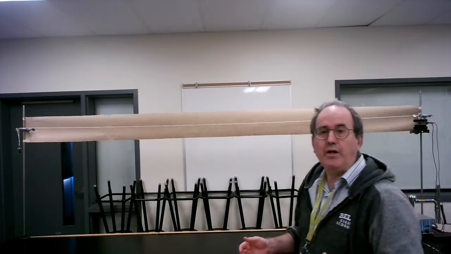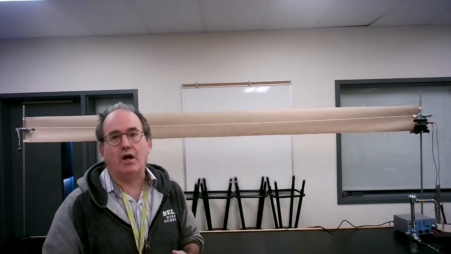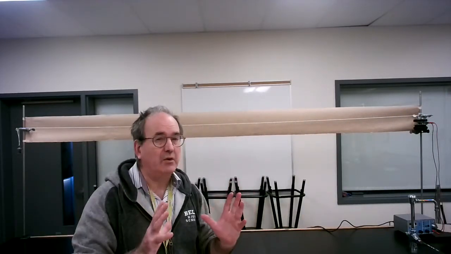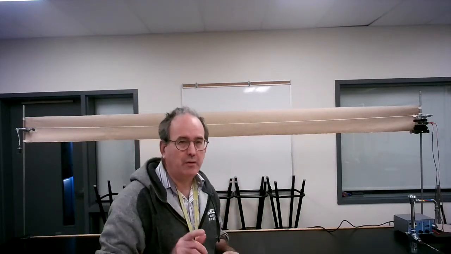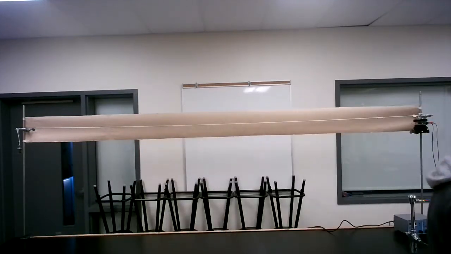Let's talk about standing waves today. Standing waves are waves that appear to be staying in one place. You'll see what I mean. We're going to cause this string to vibrate.